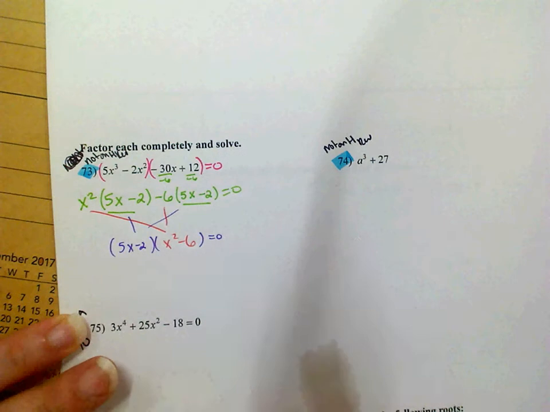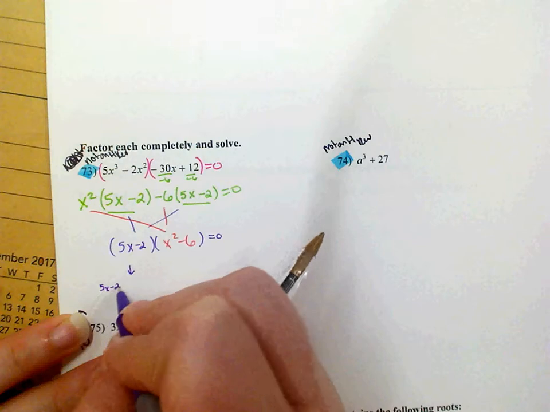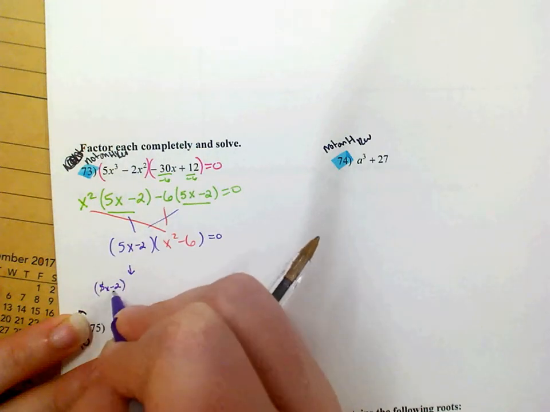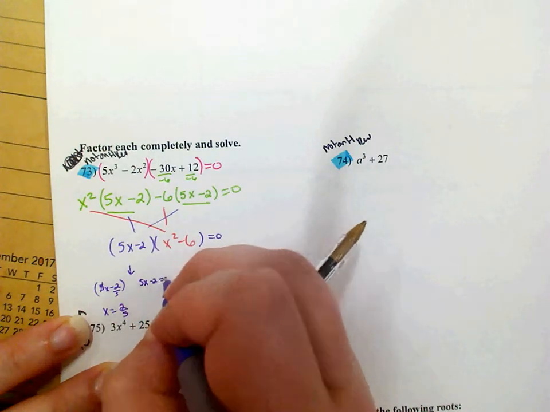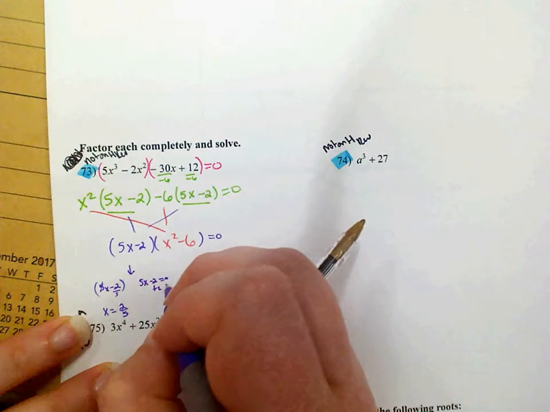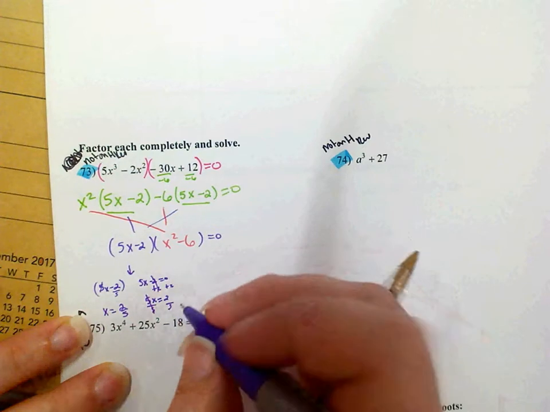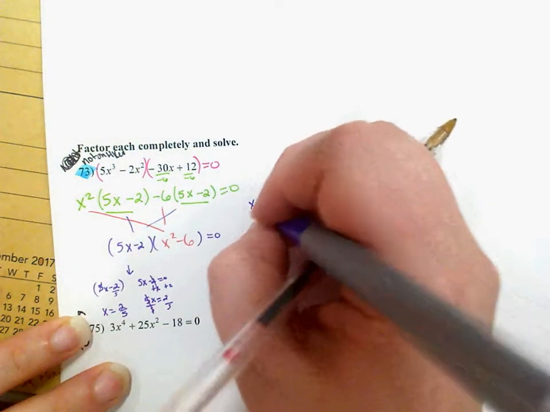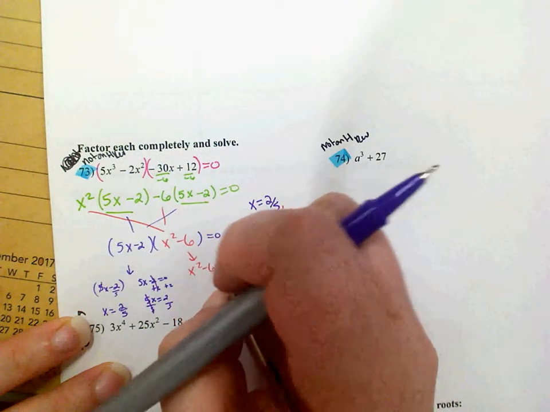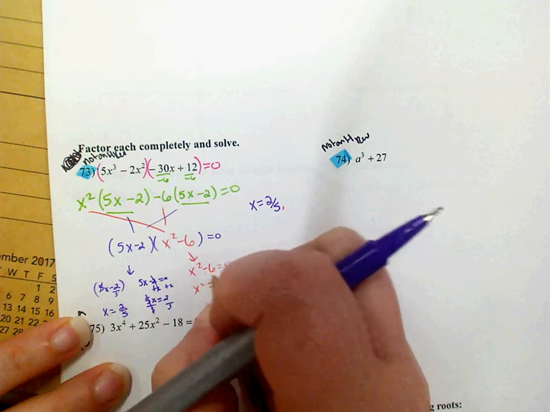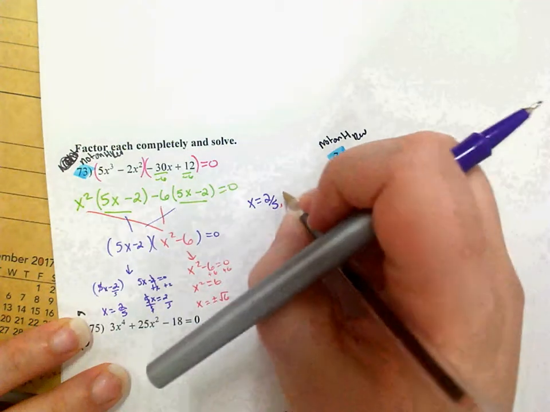So this right here, I can think of as two different ways. I can either do 5x minus 2, and then I just think, reverse bottoms up, x equals a positive 2/5, or I can just set 5x minus 2 equal to 0 and solve. So add 2, and then divide by 5. Either way, you get x equals 2/5. And for this one, x squared minus 6 equals 0, so add 6 over, and then take the square root. X equals plus or minus the square root of 6. And there we go.